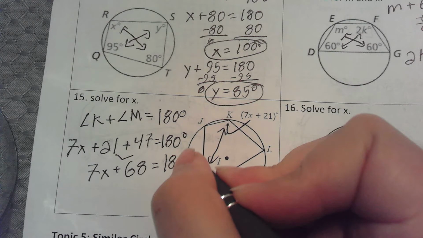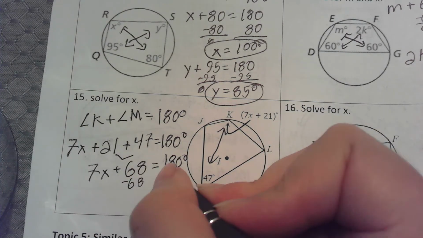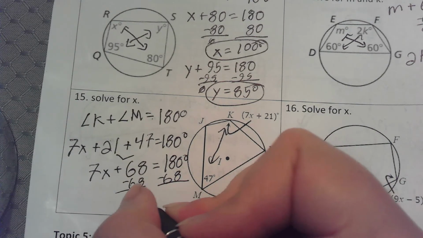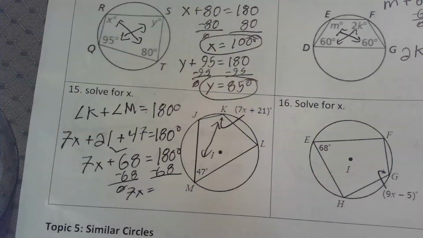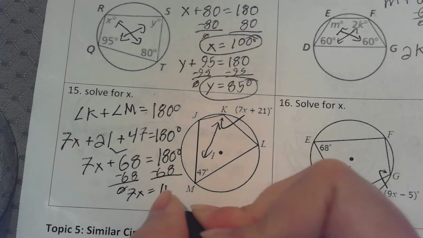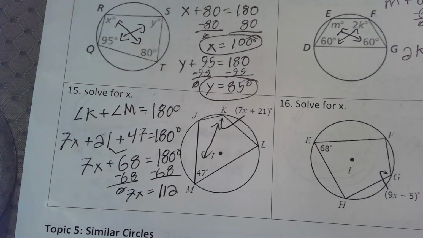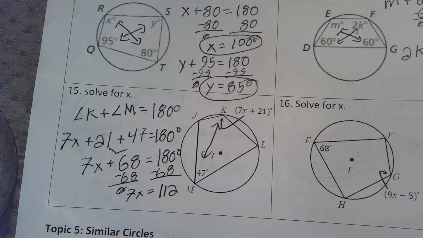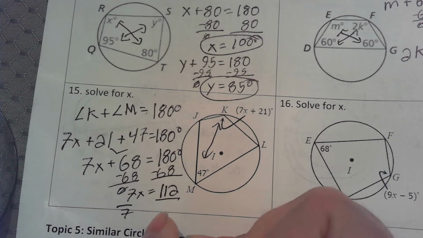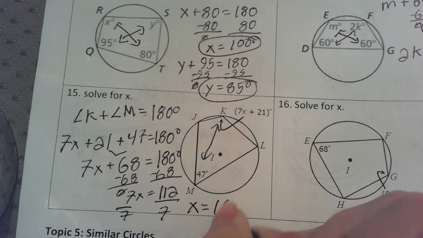I go ahead and subtract it from each side. And then we're also going to divide. So now we divide by 7. And we get x is equal to 16.